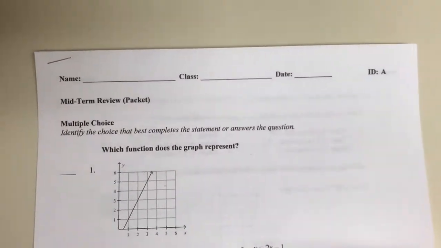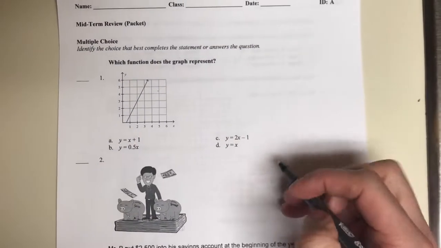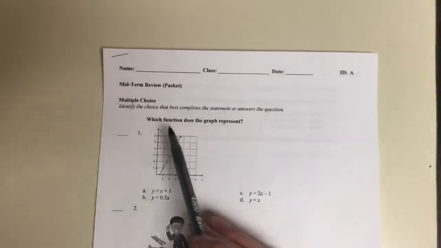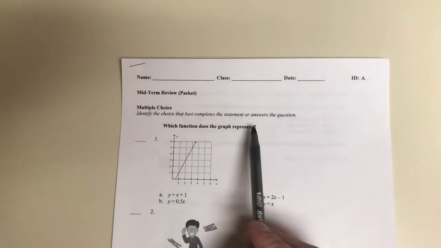All right. Midterm review packet. This should get you ready for the midterm. Problem number 1. Which function does the graph represent?